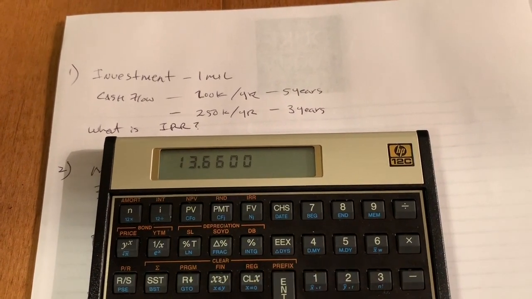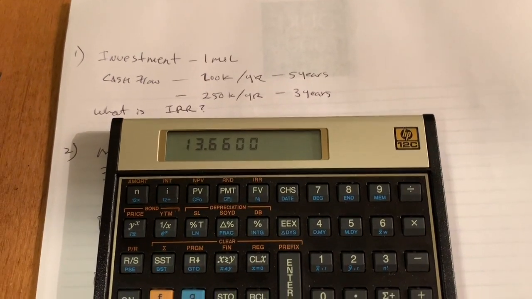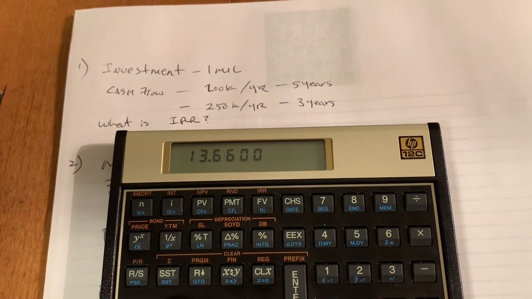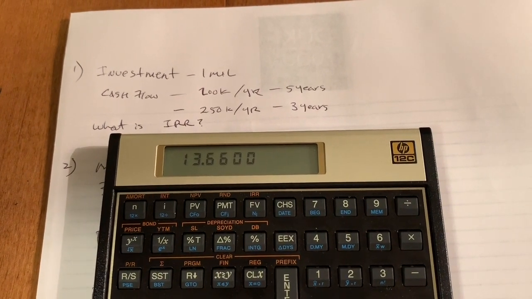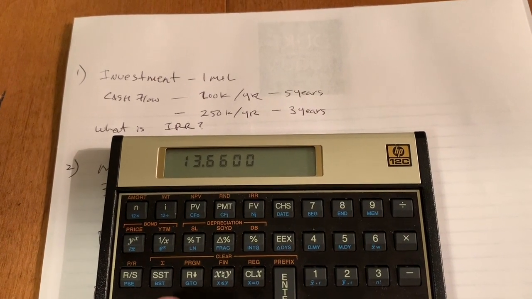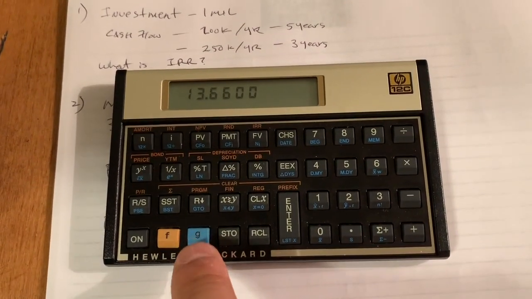My internal rate of return is 13.66. Pretty dang good internal rate of return, I have to say. So hopefully that was pretty simple. If it's too fast, you can rewind it and look at it, but it's pretty simple keys. You just got to know to use the G key.